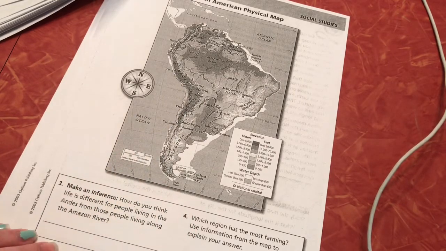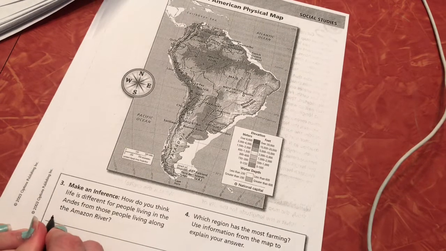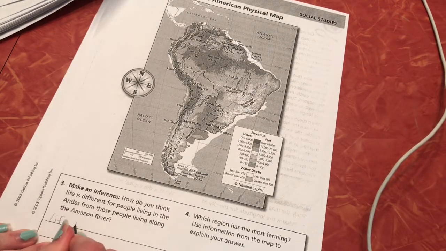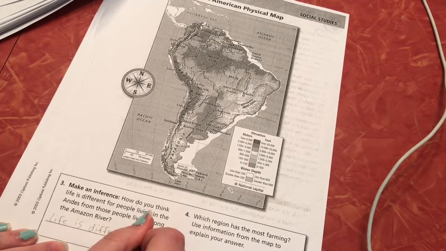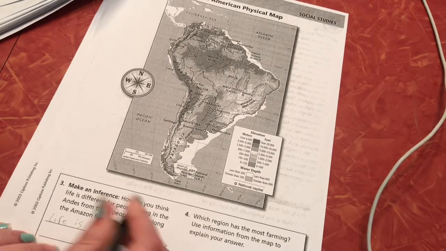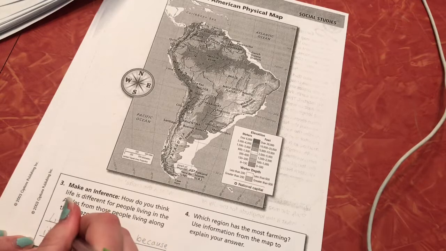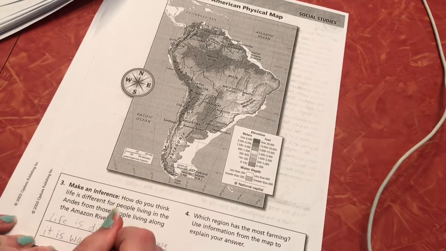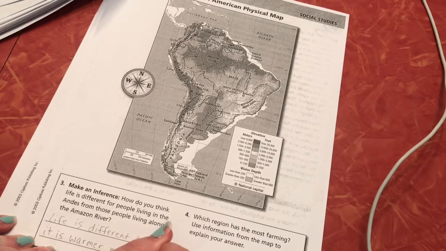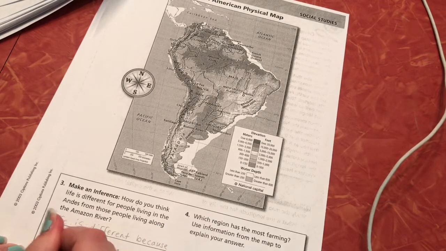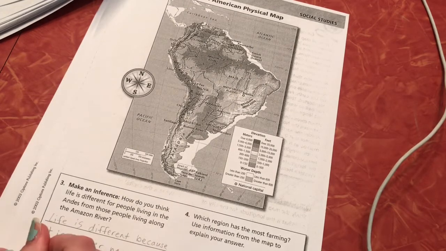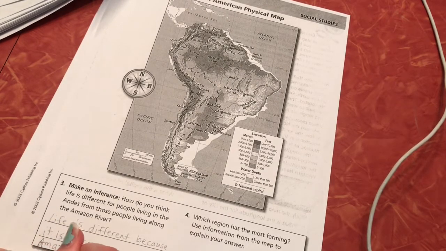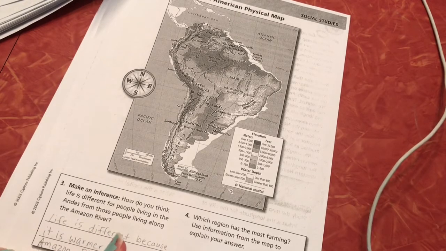So I'm going to say life is different because it is warmer near the Amazon River and cooler in the Andes Mountains.